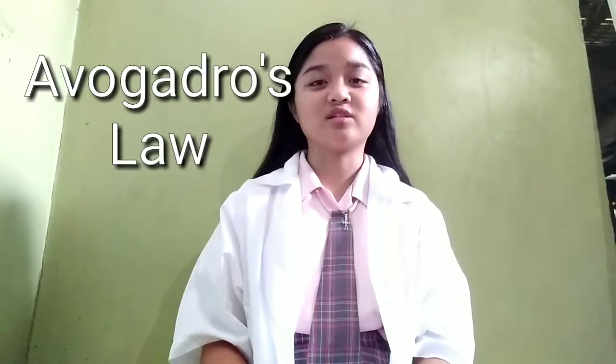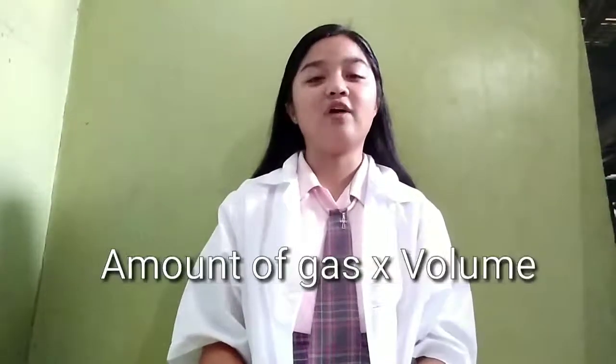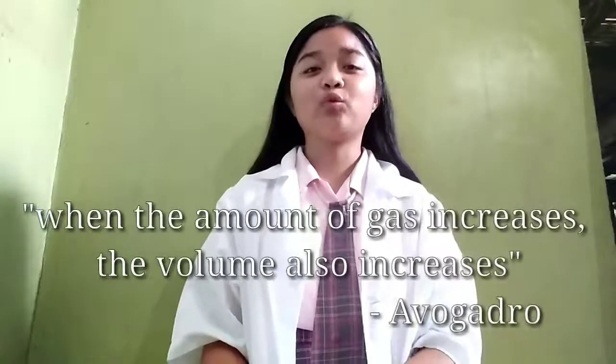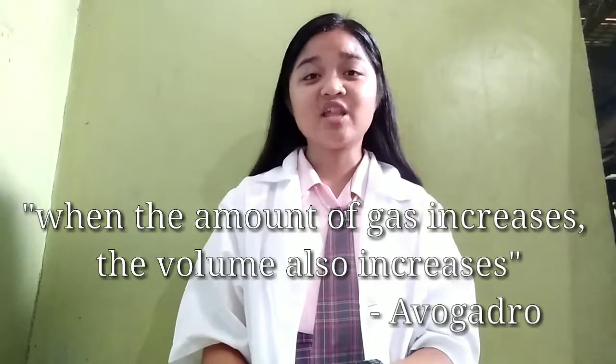The next law is the Avogadro's law, a law that describes the relationship between the amount of gas and the volume of gas. This law was formulated by Amedeo Avogadro in the late 1800s. He said that when the amount of gas increases, the volume also increases.